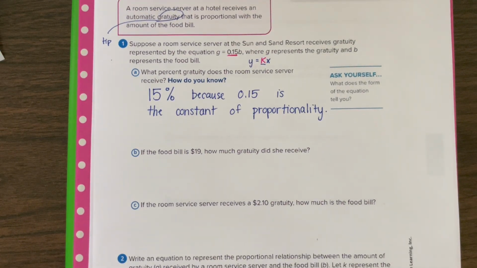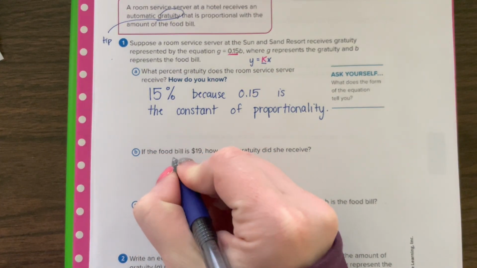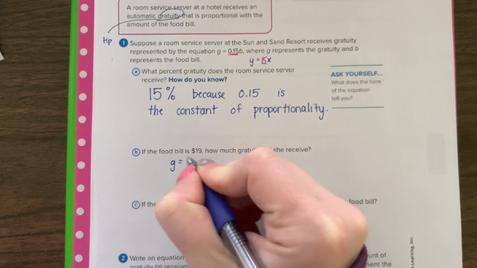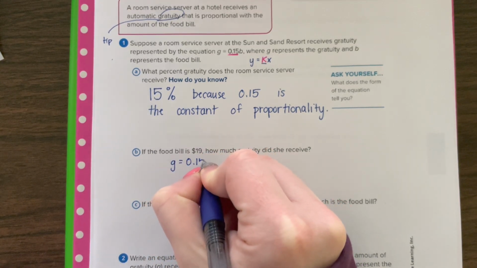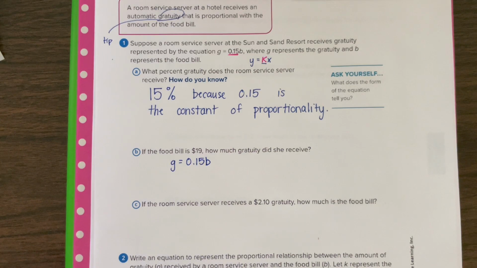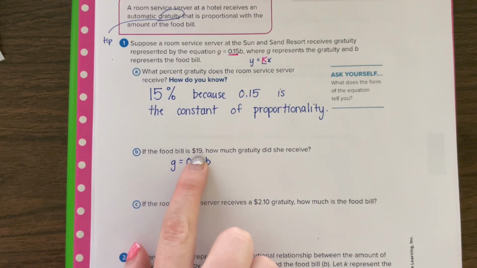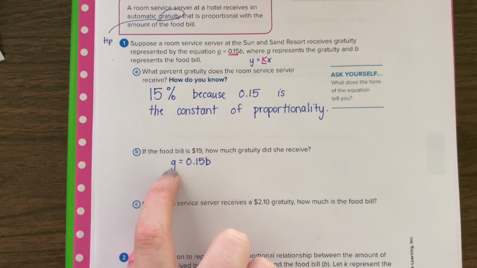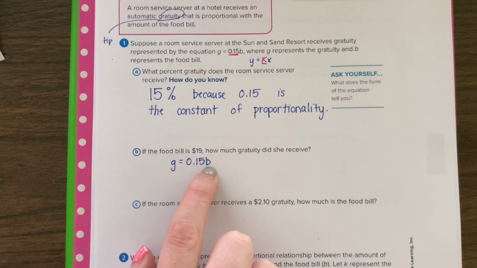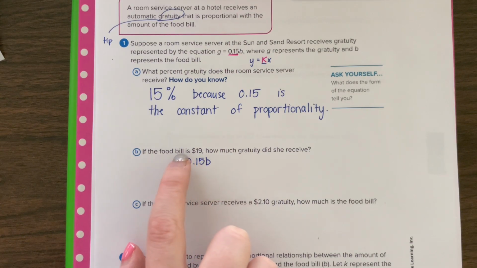If the food bill is $19, how much gratuity did she receive? We're going to first start by writing the original equation. So G equals 0.15B. So $19, is that representing G or is it representing B? Let's talk about the food bill.